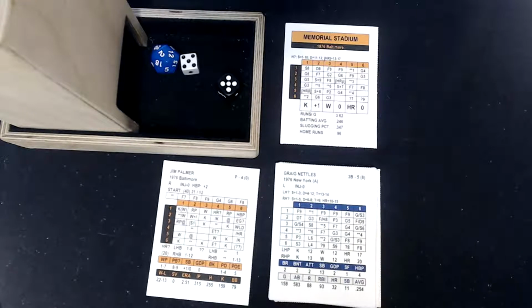It's the top of the 7th, and it's going to be Graig Nettles, Rick Dempsey, and Willie Randolph. Nettles is 0 for 2, followed by Dempsey, who was 0 for 2, and then Willie Randolph, who's 0 for 2.